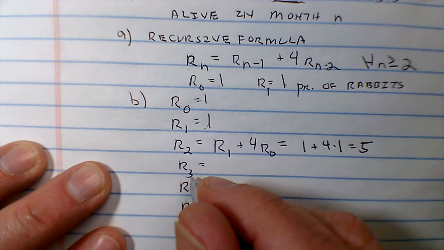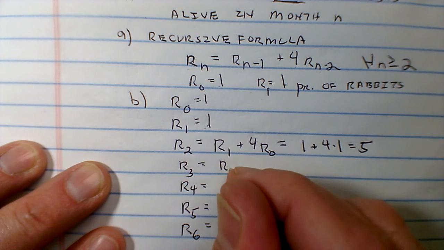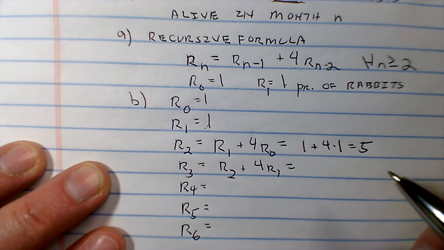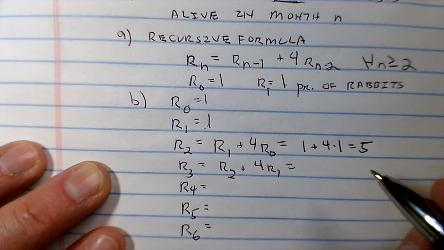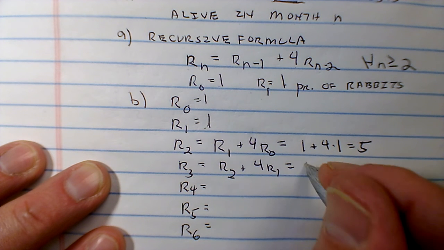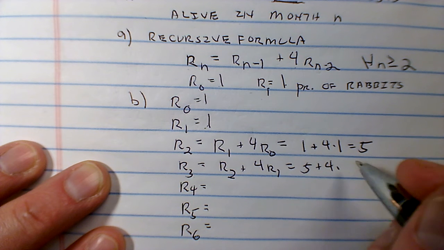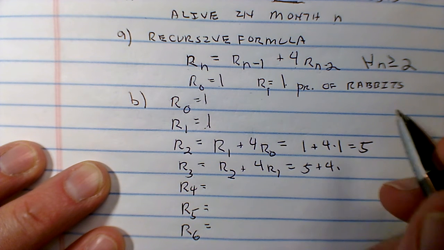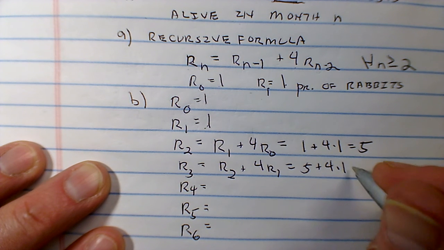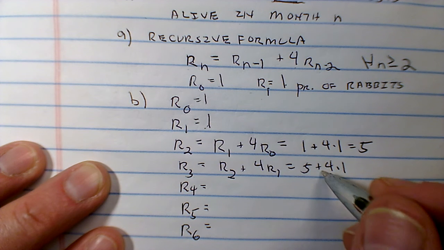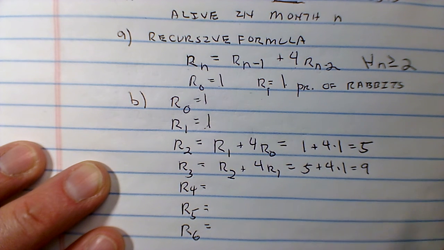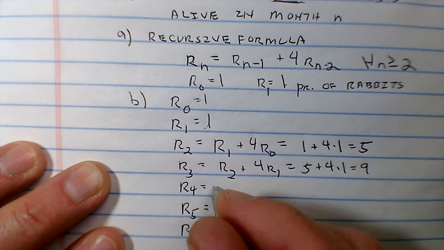Now looking at this pattern, R sub 3 is going to be R sub 2 plus 4 times R sub 1. So this is going to be the 5 that we had before plus 4 times however many we had back here, which is 1. Well, 5 plus 4 makes the third month have 9 pairs.